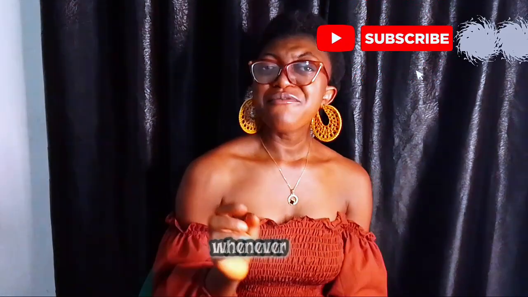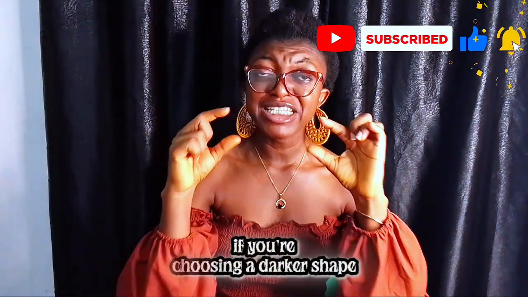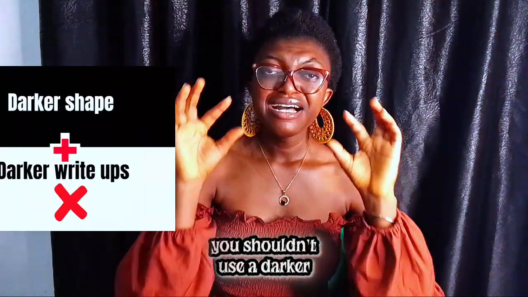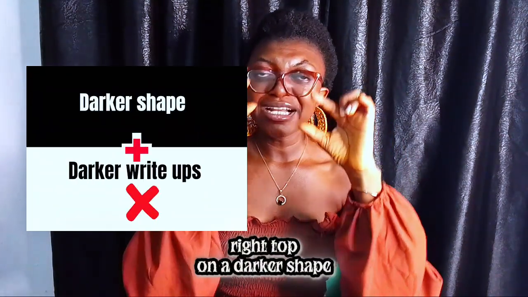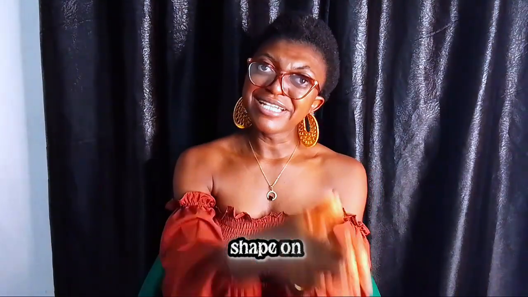Number six rule in my list is that whenever you are choosing a darker shade color for your design, you shouldn't use a darker write-up on a darker shape. Okay, so avoid using a darker write-up on a darker shape.